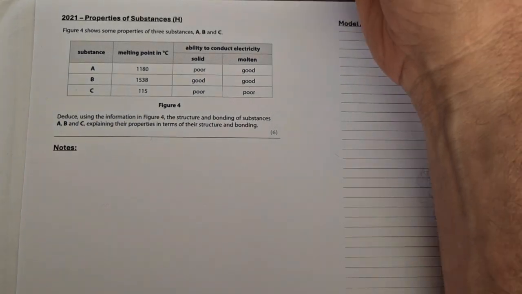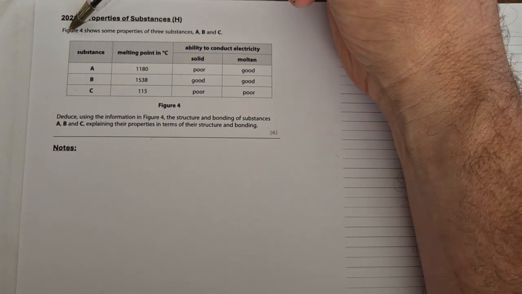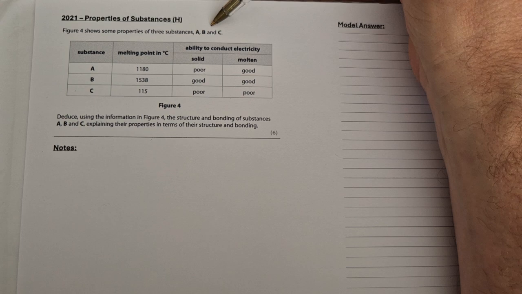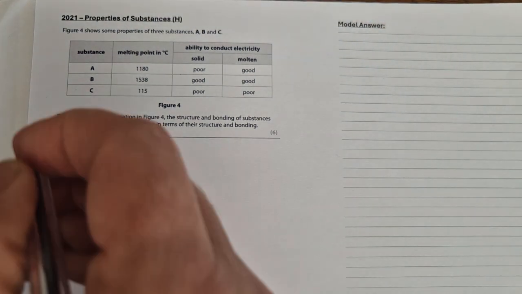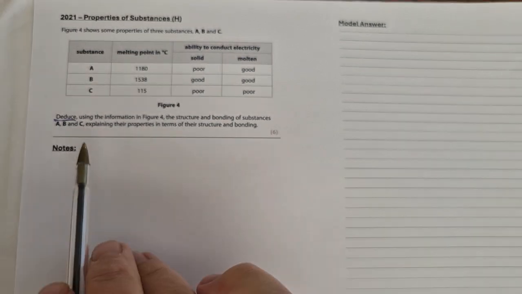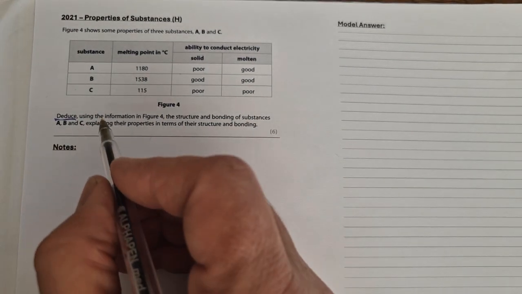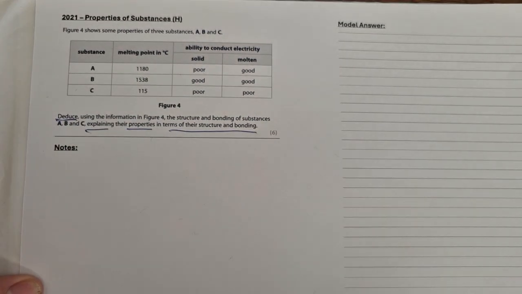Okay, so this is a question about properties of substances, and this is a higher tier question. Figure 4 shows some properties of three substances A, B and C. Deduce. So deduce means work out. Using the information in figure 4, deduce the structure and bonding of substances A, B and C, explaining their properties in terms of their structure and bonding.